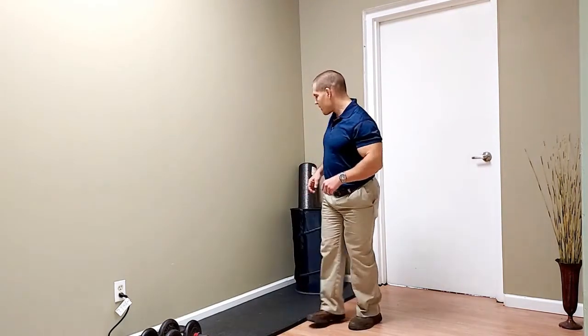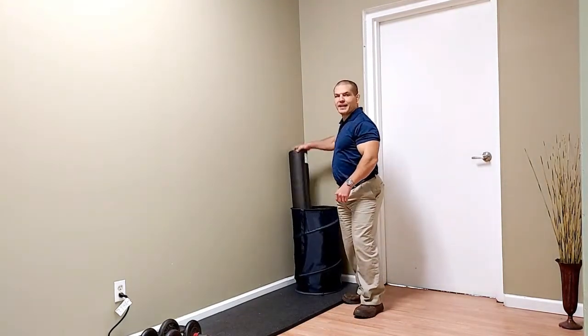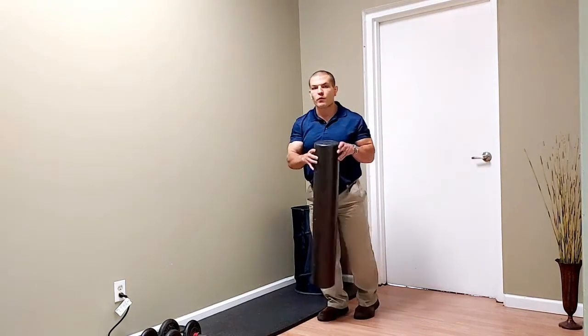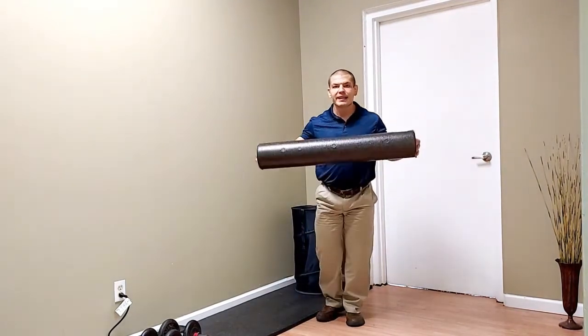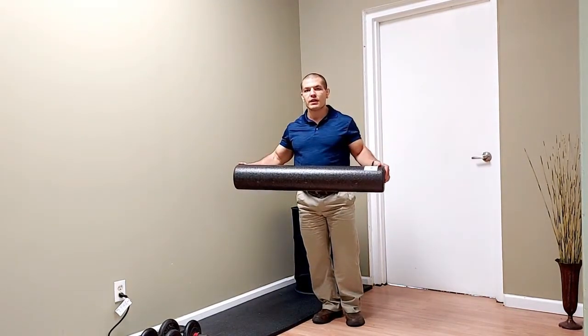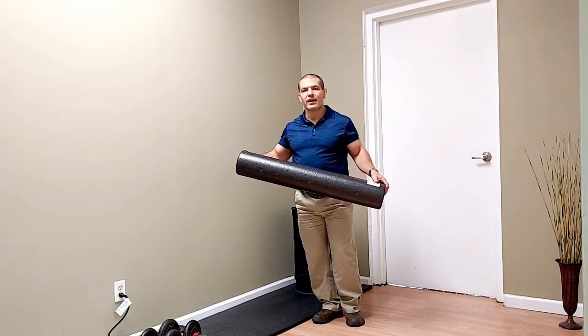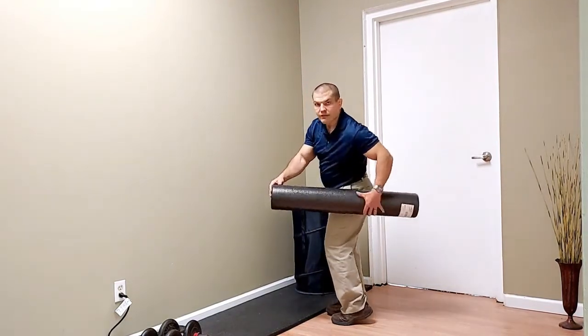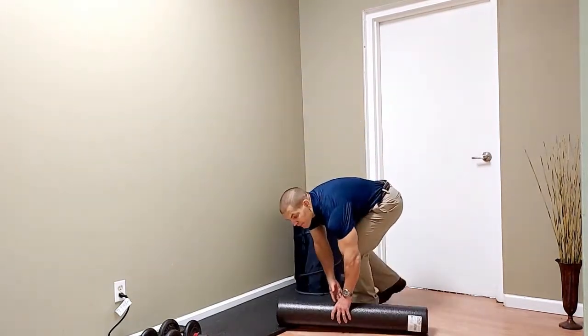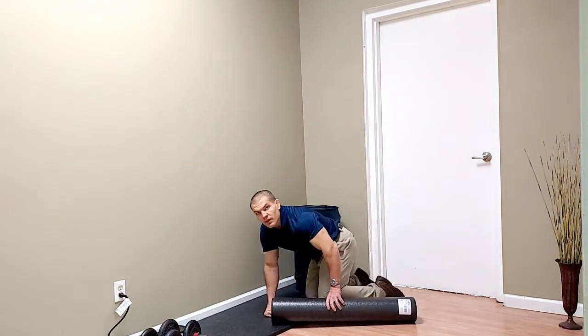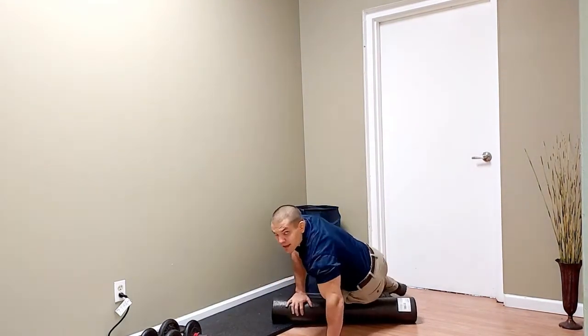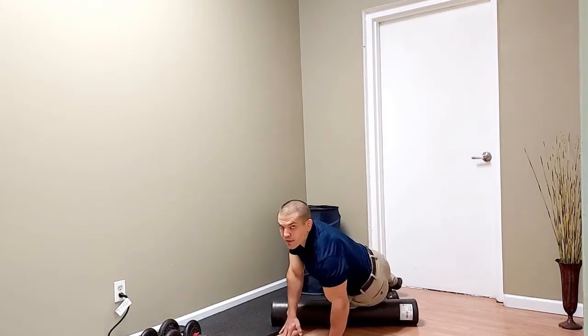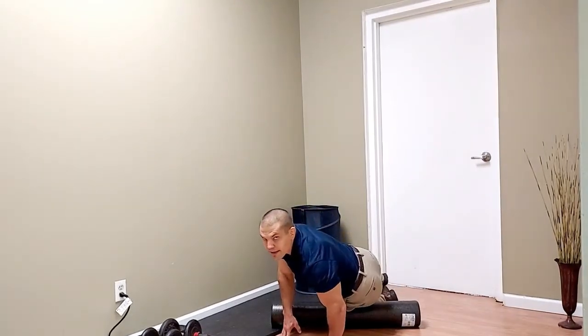Now another common thing people do for IT band pain in their hip is use a foam roller. And this is something that it can be really useful to use. It is quite painful to lay on it and roll over the side of your hip. You put it down on the floor, position your body over top of it laying sideways, and then just roll back and forth along the IT band.